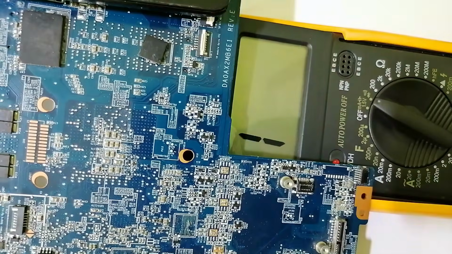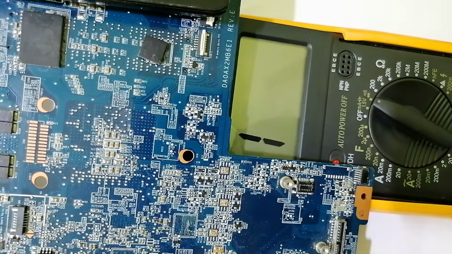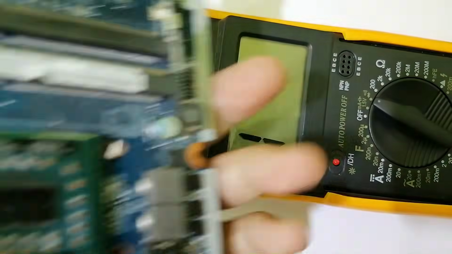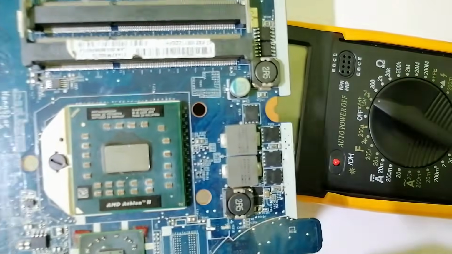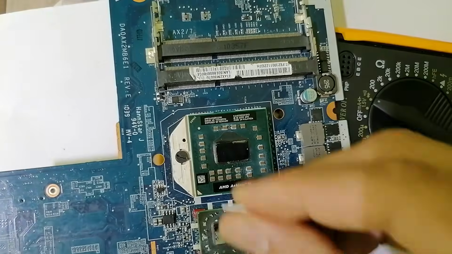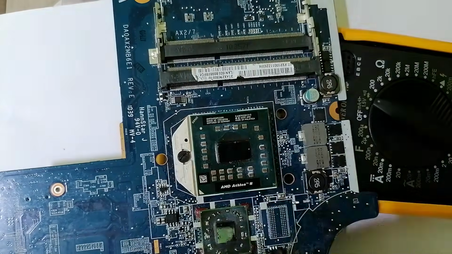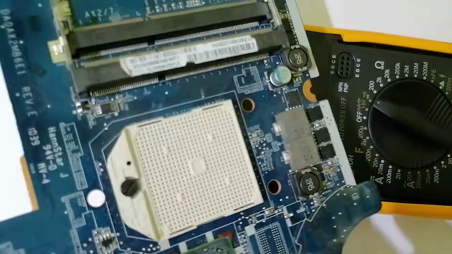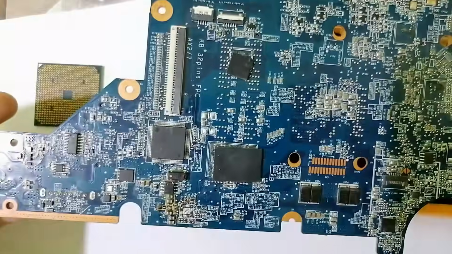No, this is not a short. I will prove it to you. So let's go directly and remove the processor. Let me remove the processor over here. As you can see, now the processor is removed. So let's check the ceramic capacitors again.